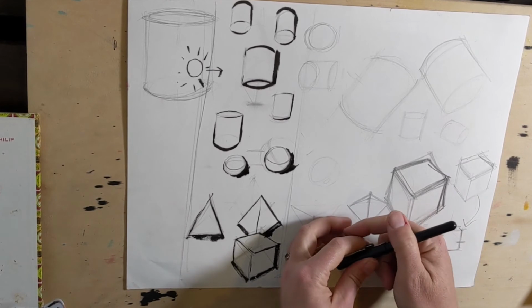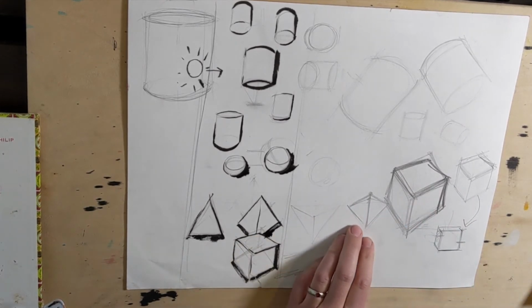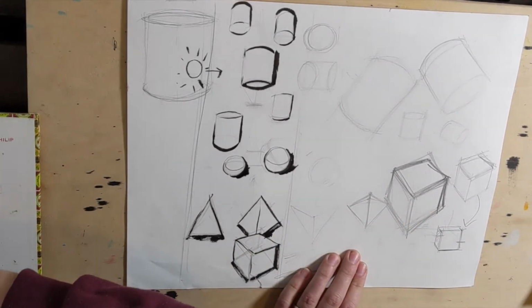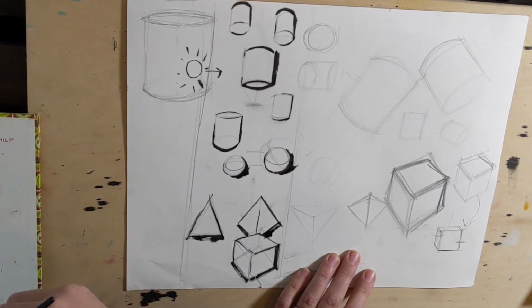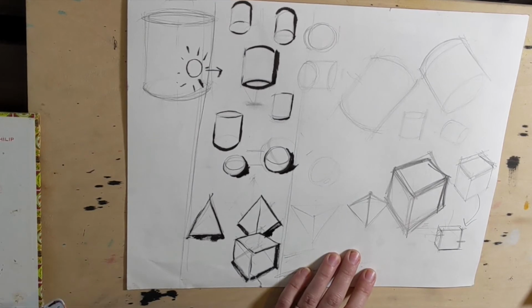Now I'm going to switch to some kind of wash, whatever you have for your middle tone. And you can just use watered down ink. That works great. You could use any of those water soluble media that we've been talking about.